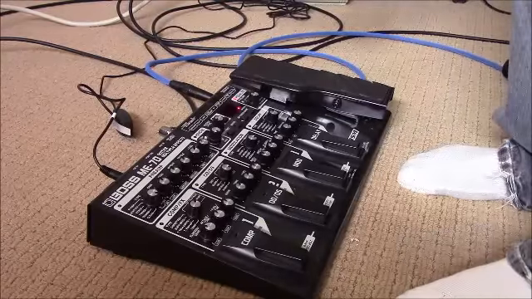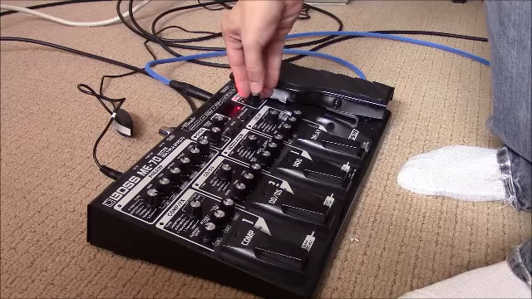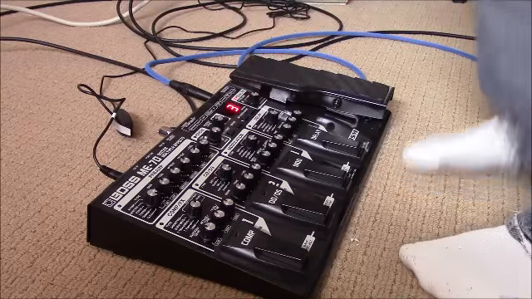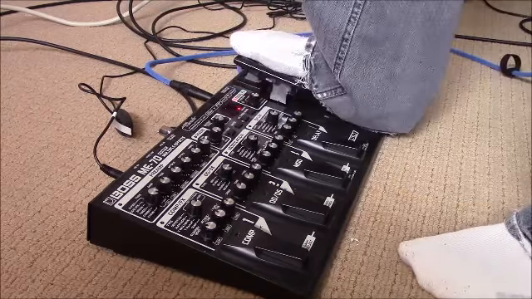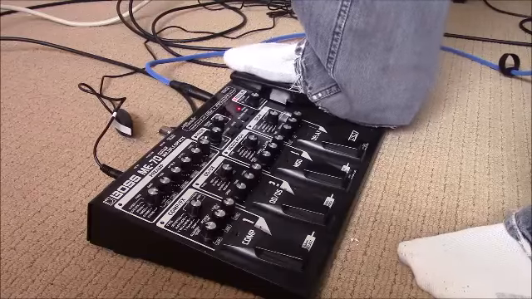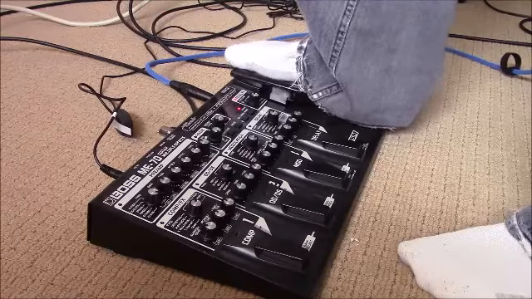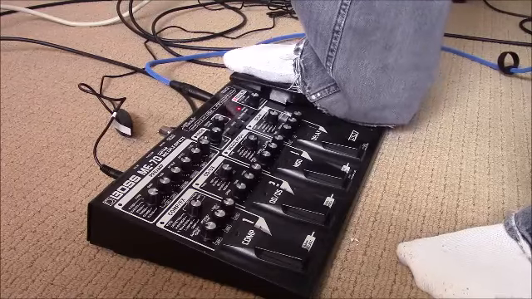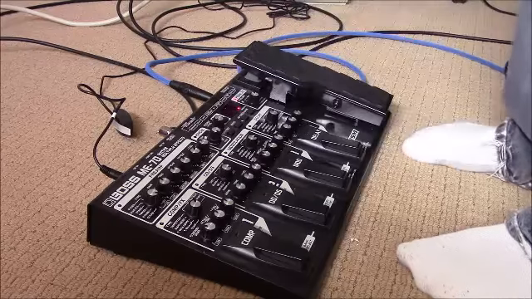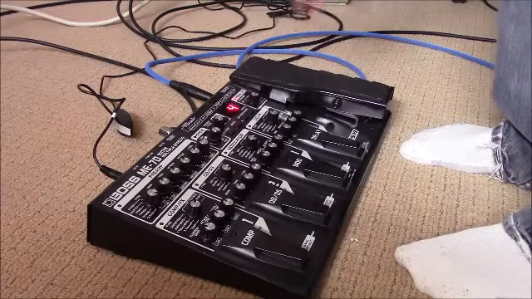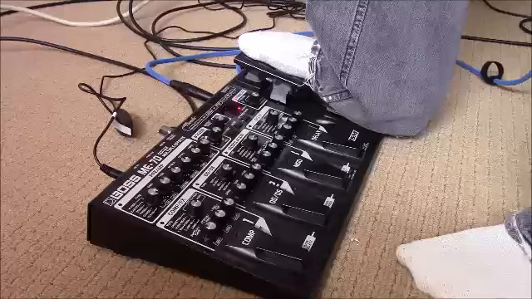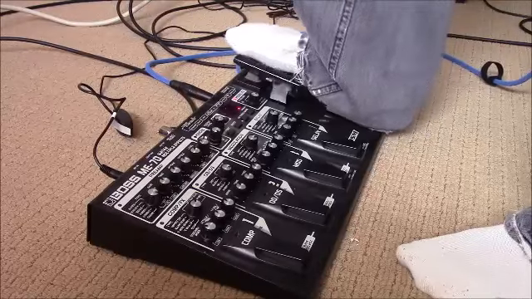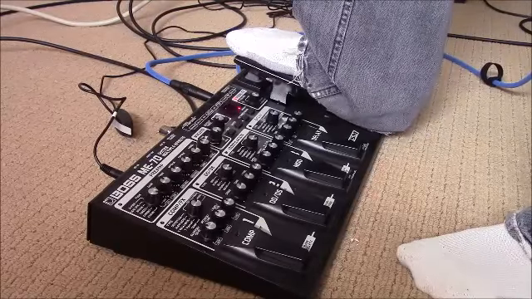Probably works better on a guitar than on a bass. You have octave up, octave down. So that's octave up, octave down. Works better, obviously, on higher register.